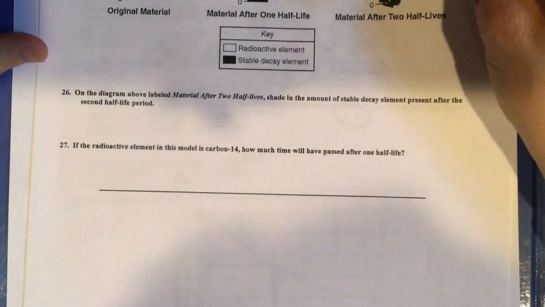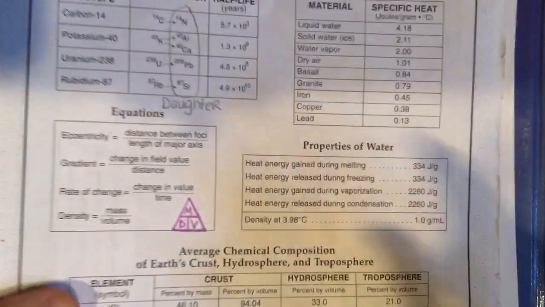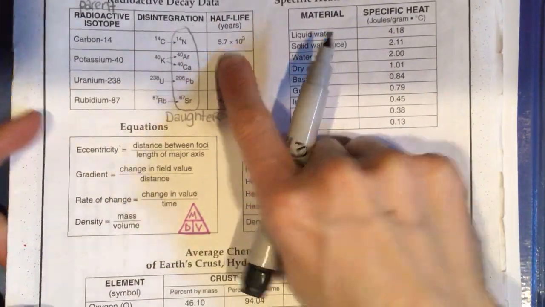If the radioactive element in this metal is carbon-14, how much time would have passed after 1 half-life? 1 half-life is 5,700 years.